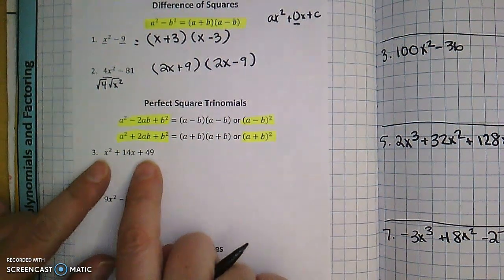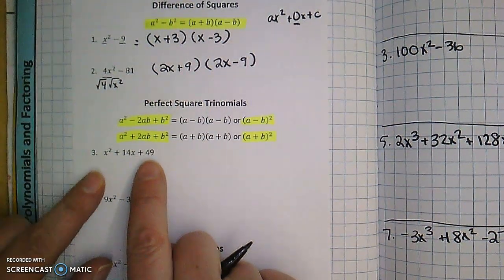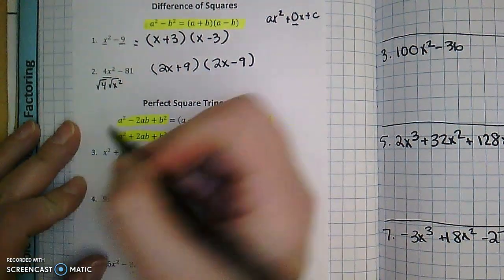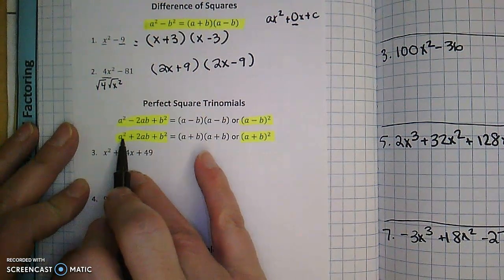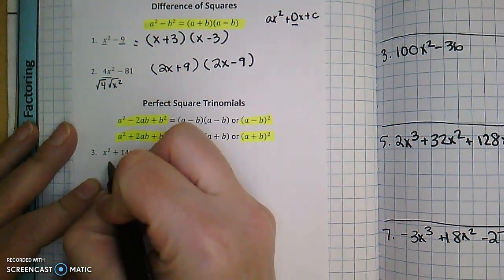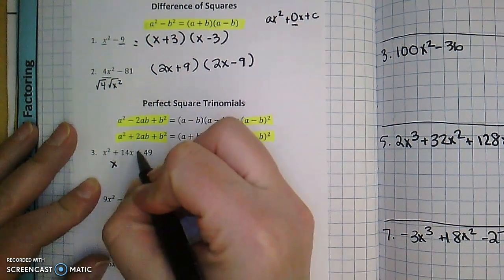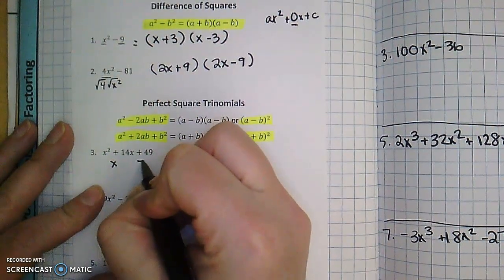And then I'm going to find the square root of each of those terms. So the square root of the a squared term, in terms of the way that it's represented here, would be x. The square root of the b squared term, or just b, would be 7.